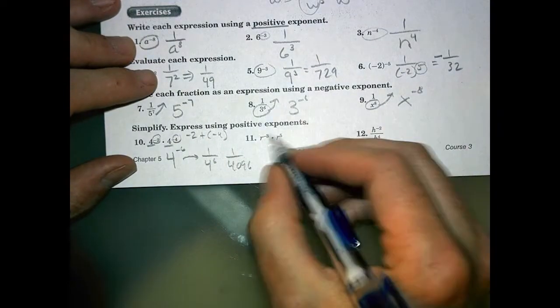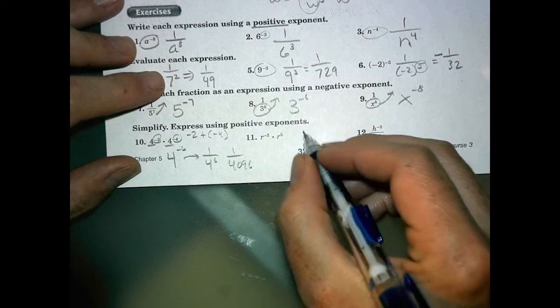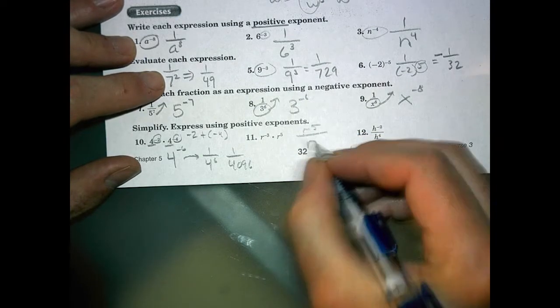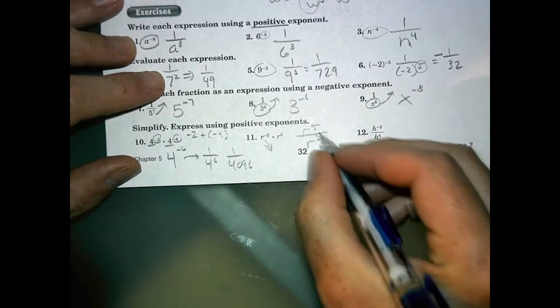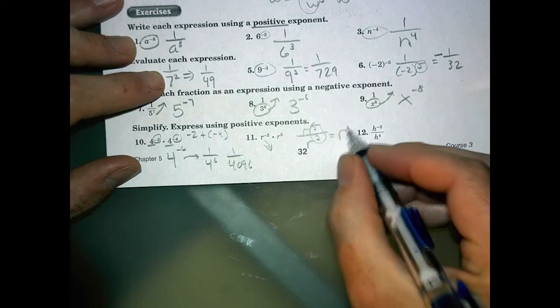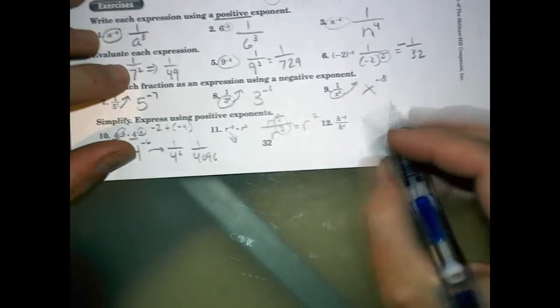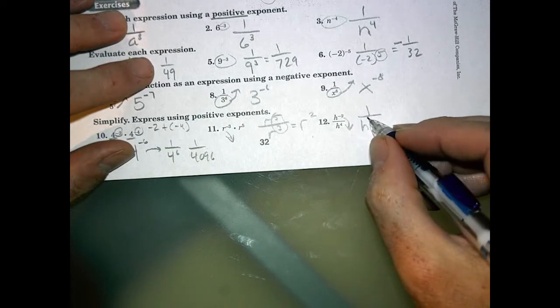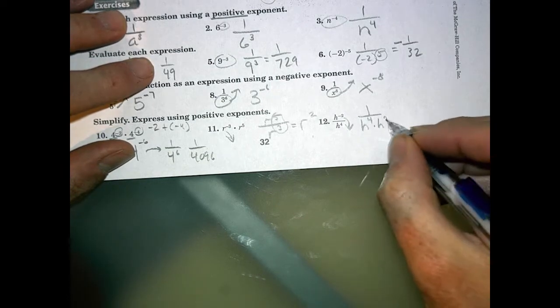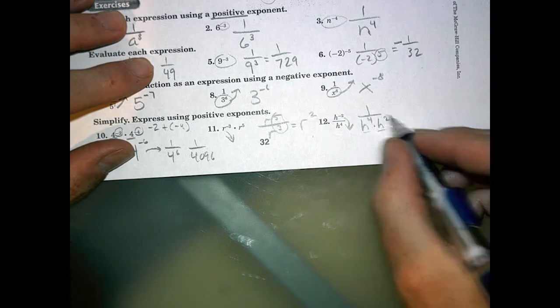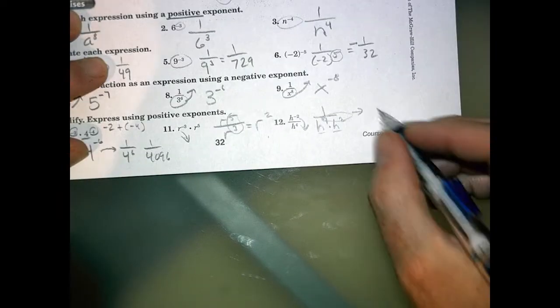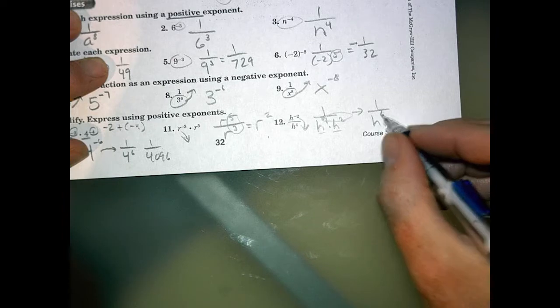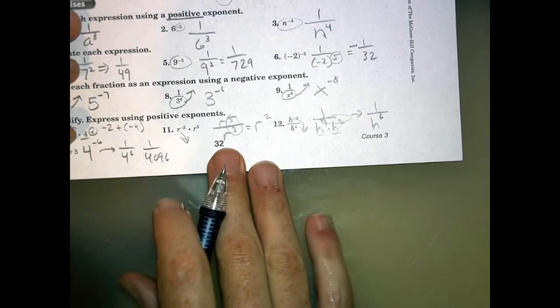Here, same idea. I can rewrite this as r to the 5th over r, move that guy downstairs to the 3rd. Subtracting becomes r squared. Then over here, going to move that guy downstairs. So you have 1 over h to the 4th times h squared. The base is the same. Add those up. So that becomes 1 over h to the 6th power there. So there's lots of examples there.